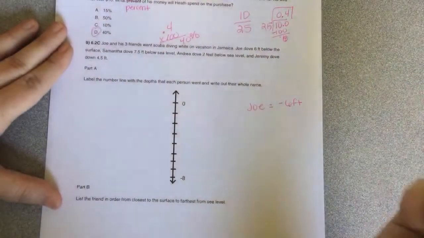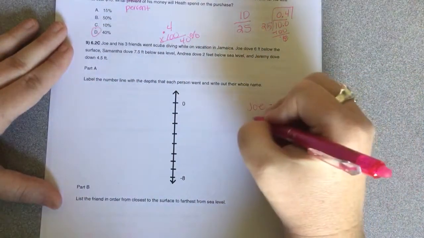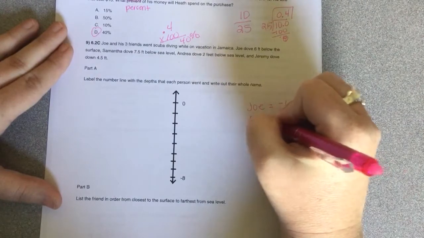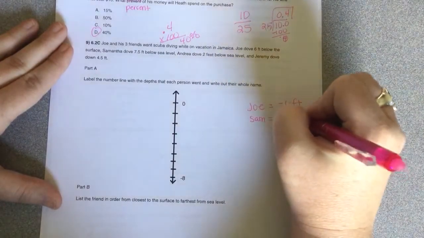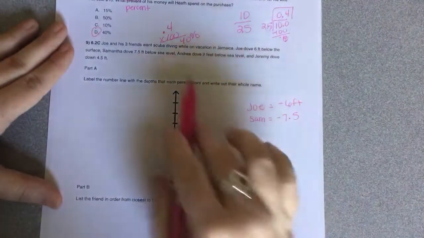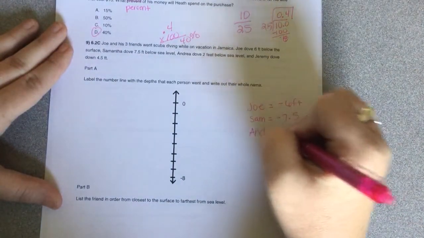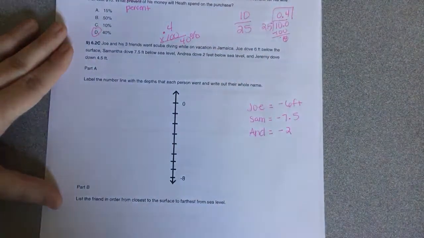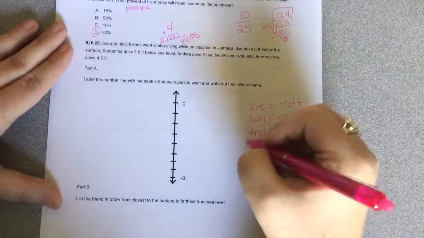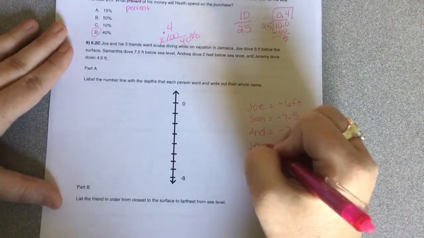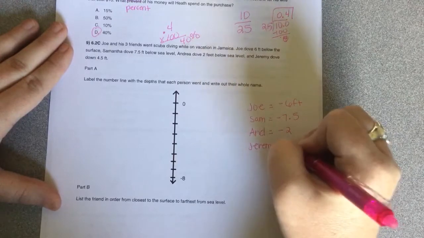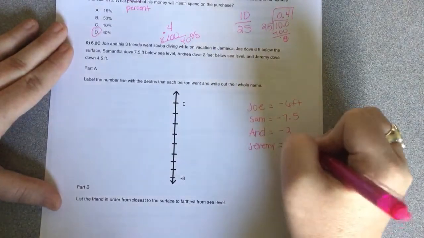Then Samantha dove 7.5 feet below surface. So Samantha, -7.5. Then we have Andrea dove down 2 feet. So Andrea, -2 feet. And Jeremy dove down 4.5 feet. So Jeremy, -4.5 feet.